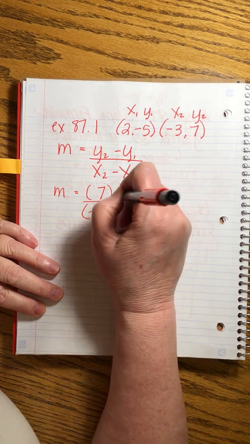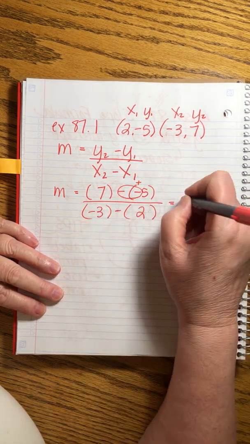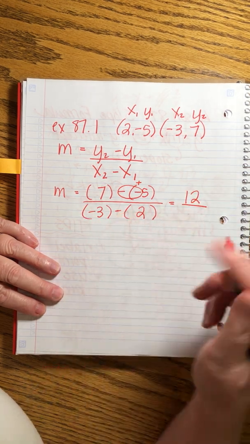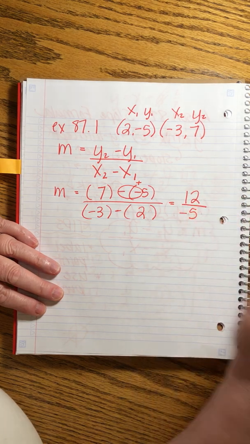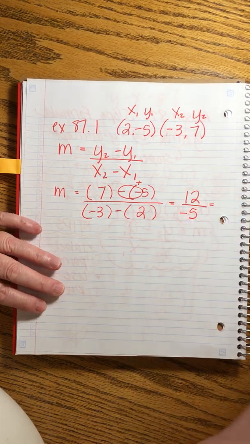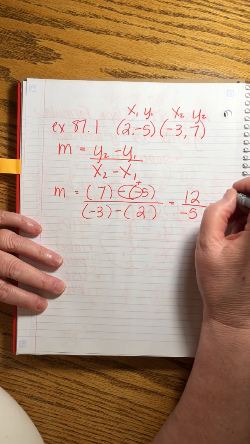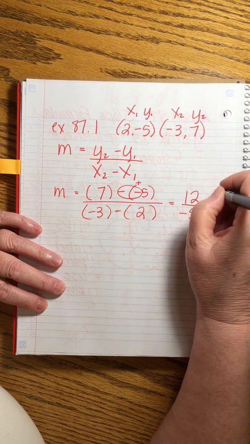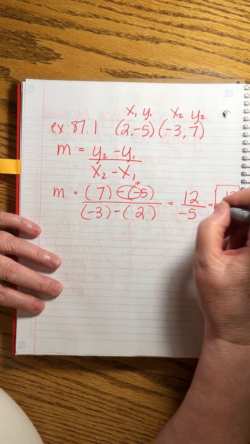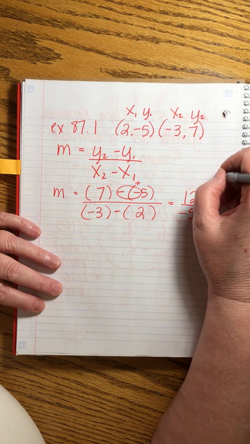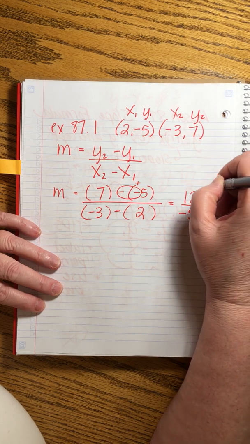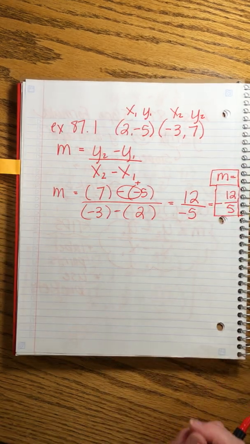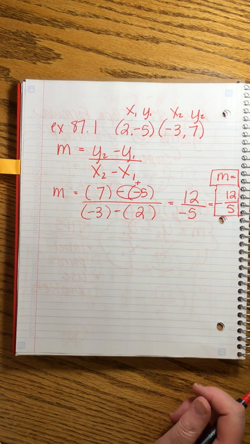Look, these two go together and make a plus. 7 plus 5 is 12 over minus 3 minus 2 is minus 5. And then to write this in the best form, we bring the minus sign out and float it: minus 12 over 5. That is the way I would want to see the final answer. Oh, I would also want to see m equals. So I'm just going to add that to my answer box. That's fine. Doing stuff like that is absolutely fine. If you forget to write it in, just squish it up at the top.